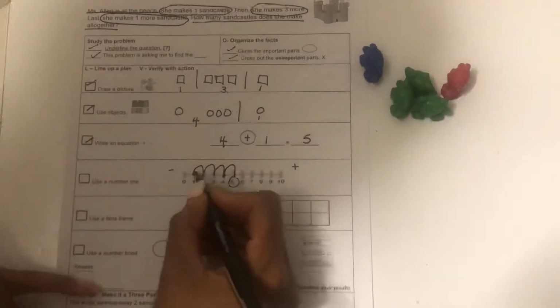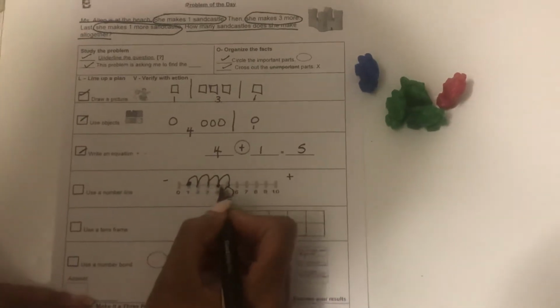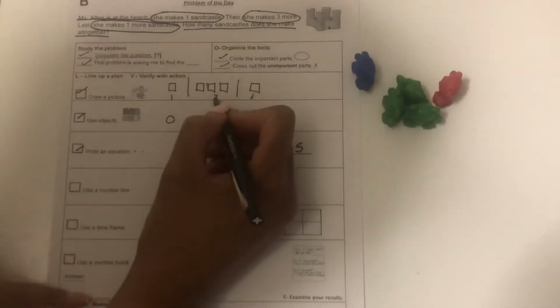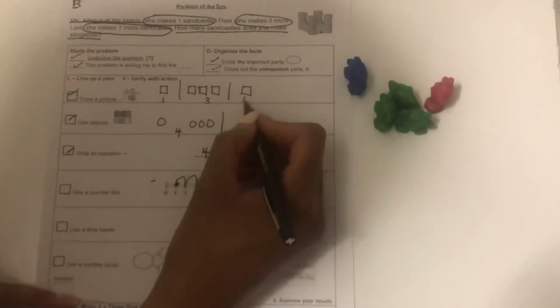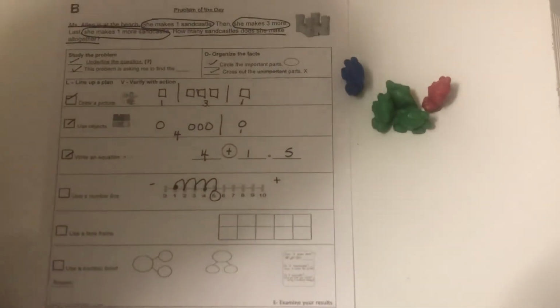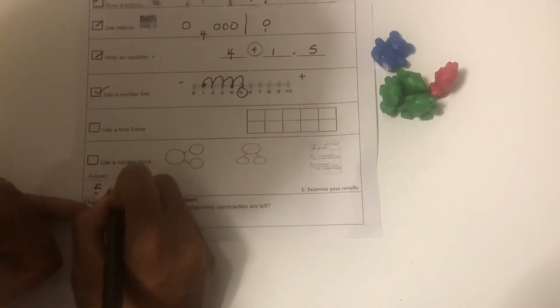So you see, I started with the 1 sandcastle. I jumped 3 spaces for the 3. I put another dot on the 4 because I landed on 4 after I jumped the 3 spaces. But then I needed to jump 1 more for the last sandcastle and ended on 5. So boys and girls, remember, in your answer key, you're going to write 5 and not just 5. The problem is asking us to find the amount of sandcastles. So we're going to put sandcastles. S-A-N-D-C-A-S-T-L-E-S. Sandcastles, because it's more than 1.